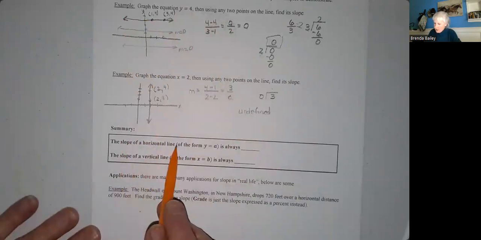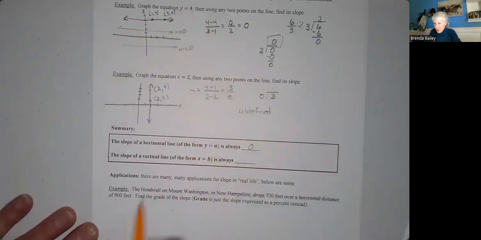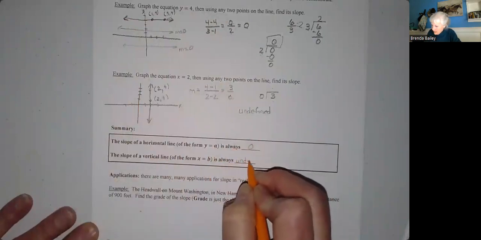It's undefined. So the slope of a horizontal line of the form y equals a, where a is any number, a can be y equals a, -1, -2, any horizontal line, has this type of equation where a is a number, is always 0. The slope of a vertical line, all vertical lines have the basic form x equals some number. In this case, we said x is 2, but it could have been anywhere, is always undefined.